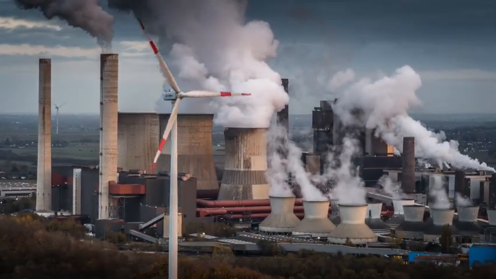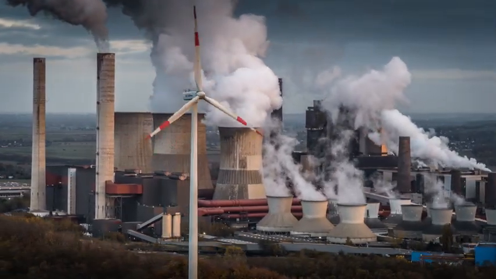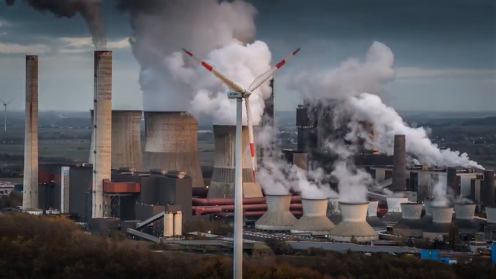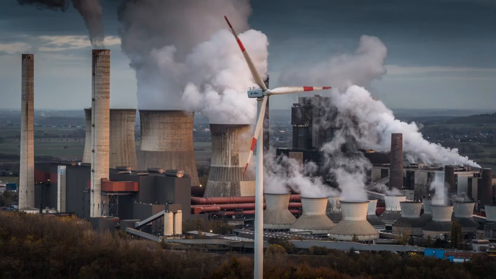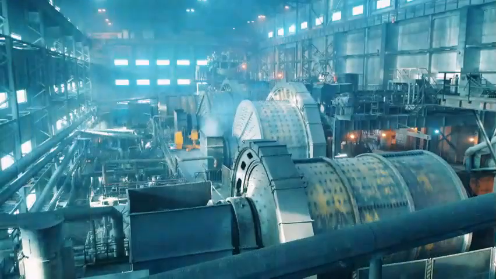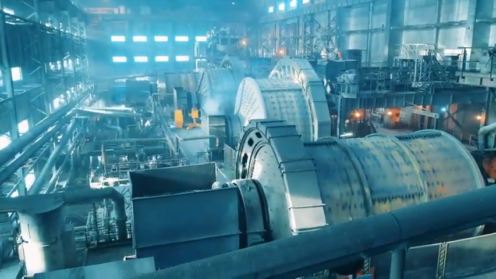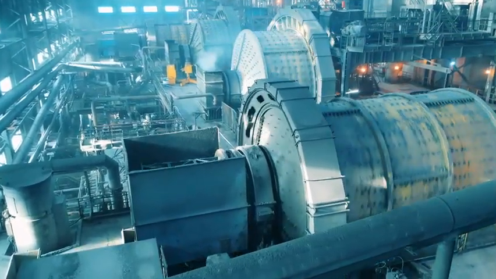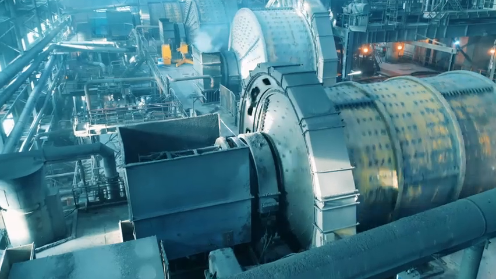As industrial activities intensified, so did deforestation and land use changes. Forests, which act as carbon sinks by absorbing CO2, were cleared for agriculture, urbanization, and infrastructure development. This further exacerbated the accumulation of greenhouse gases in the atmosphere.